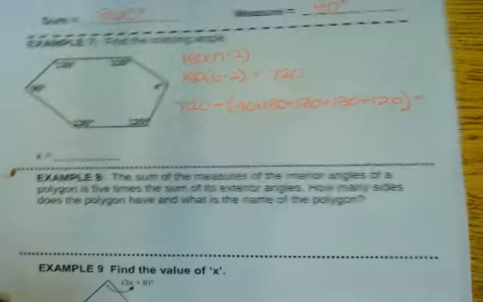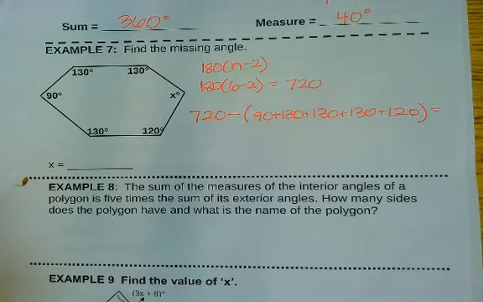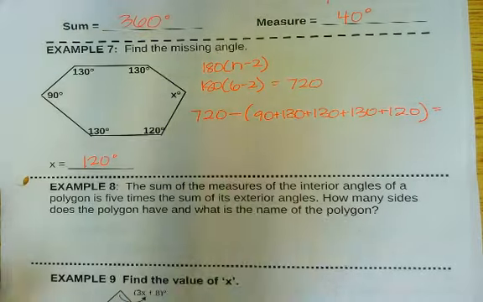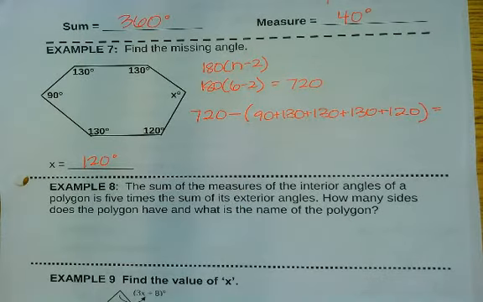Oops. Okay, so example 7 is what? X equals 120 degrees. Questions on 7?